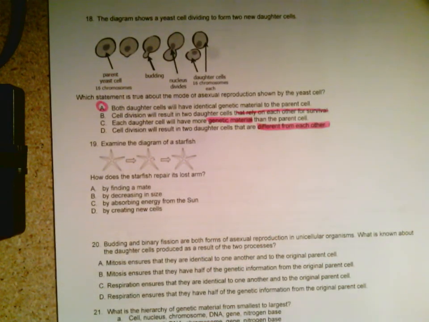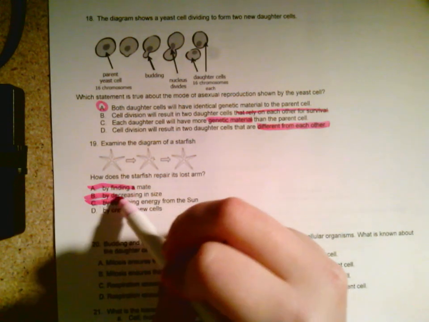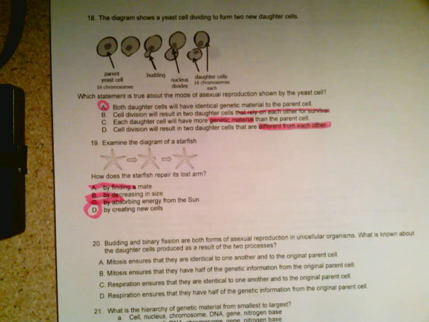Number 19, examine the diagram of a starfish. How does a starfish repair its lost arm? And it's not by finding a mate, it's not by decreasing in size, and it's not by absorbing energy from the sun. It's by creating new cells by mitosis.